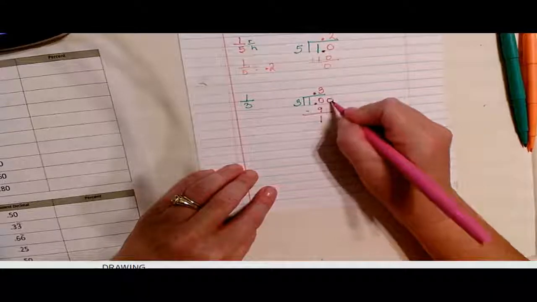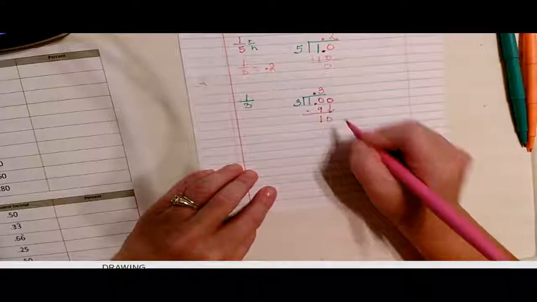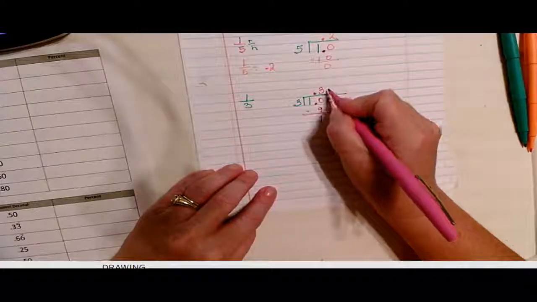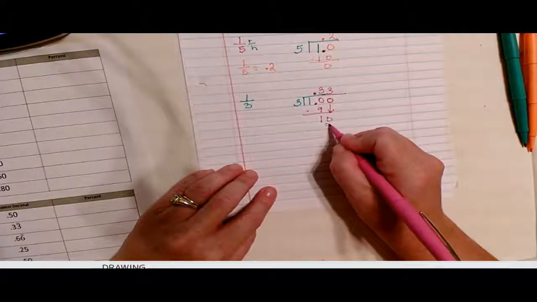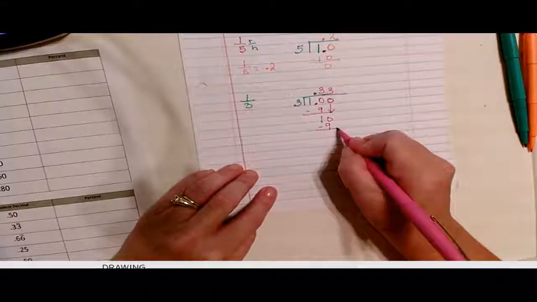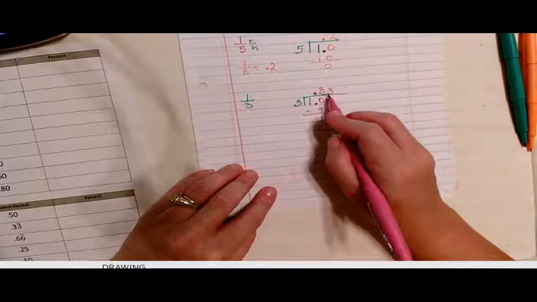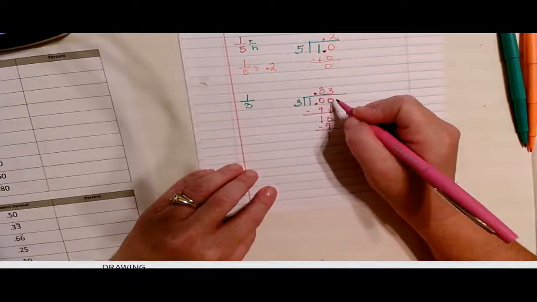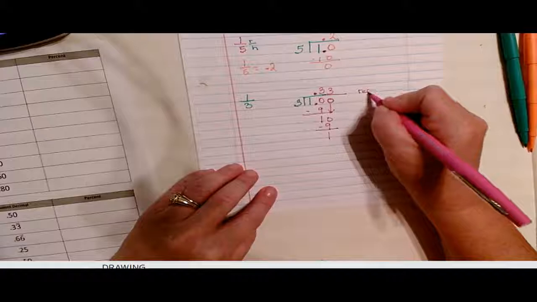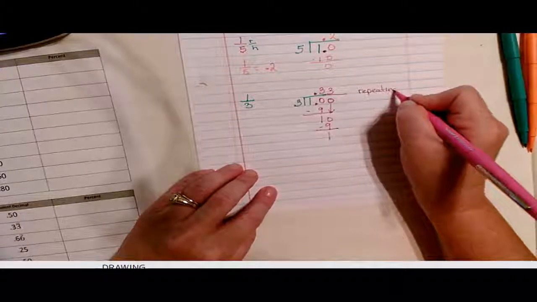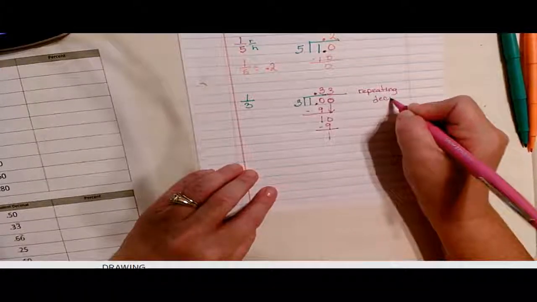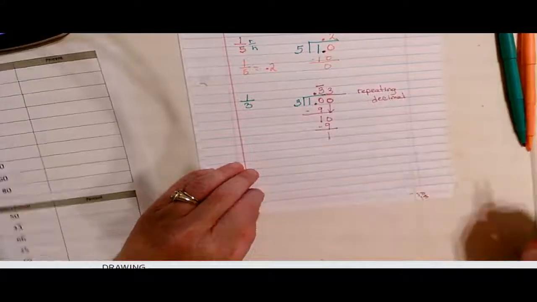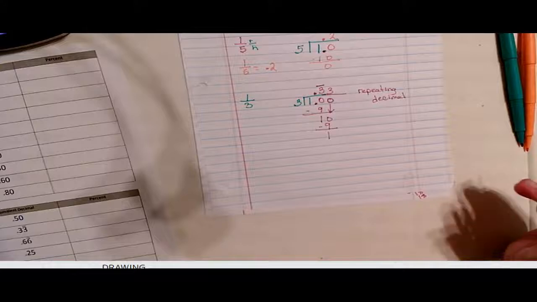Add another 0, bring this 0 down. Can 3 go into 10? Yes, 3 times. 3 times 3 is 9. What's going to happen is it's going to keep repeating. So this is a repeating decimal. You're going to put a line over the top of it for a repeating decimal.